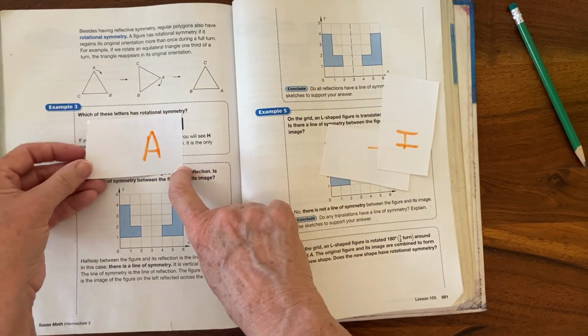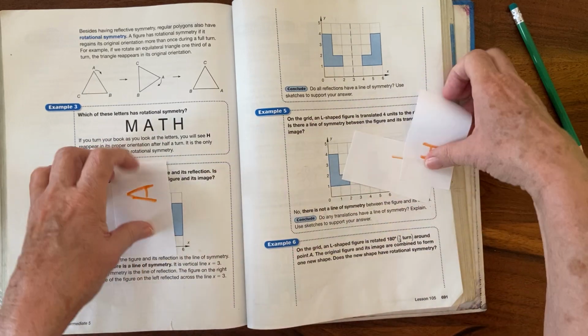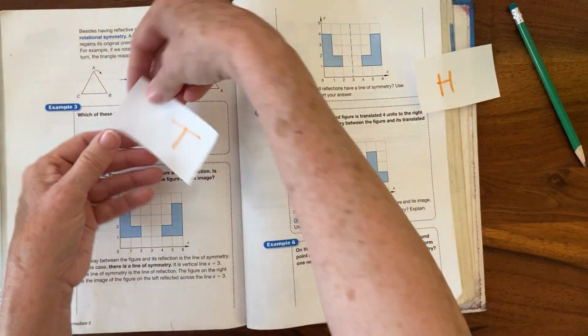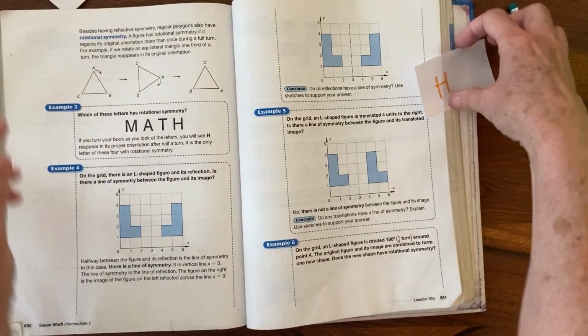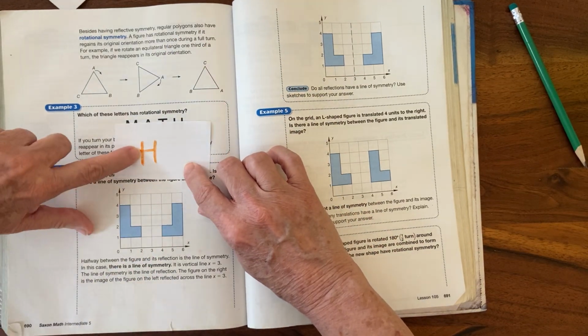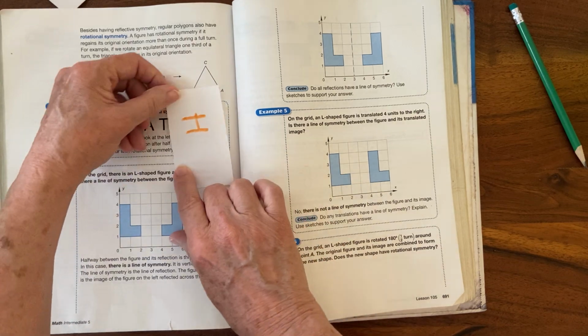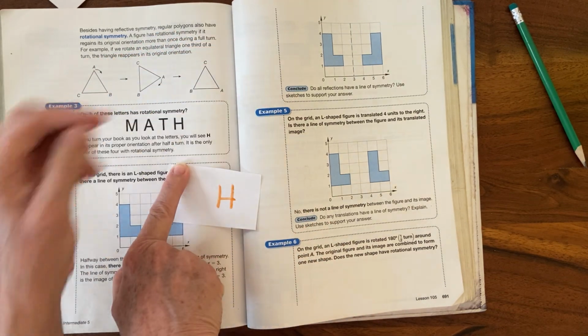A, put a pin in the corner. Nope, nope, nope. T, obviously not. Nope. Look at H. So I'm going to put a pin in the corner and pretend like that little thing that I messed up on isn't there. So my H is there. Hey, now it's the same.